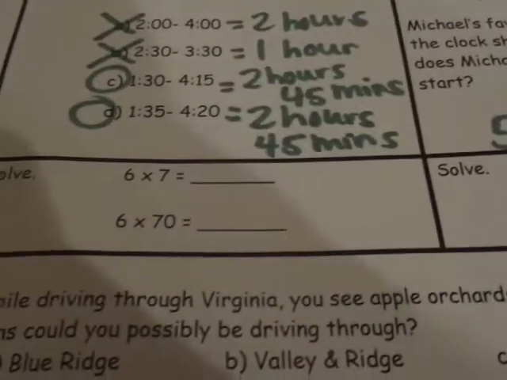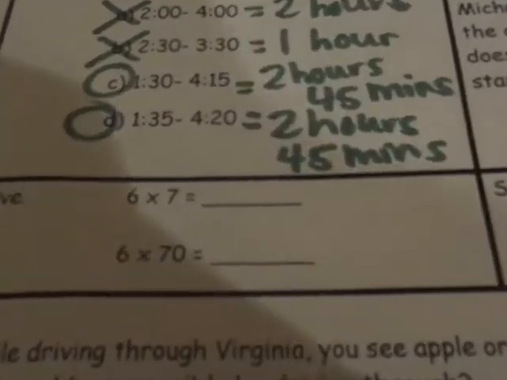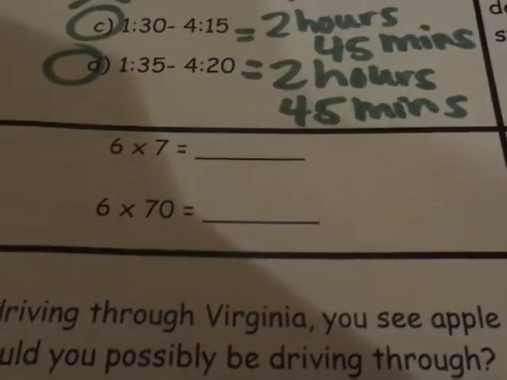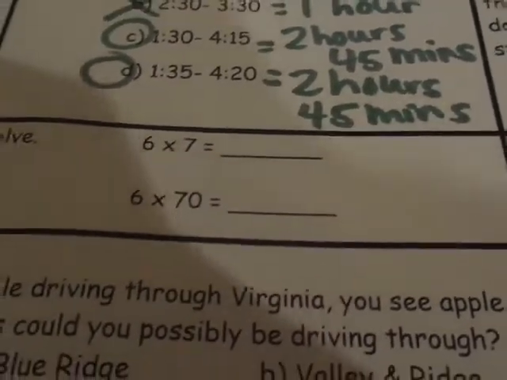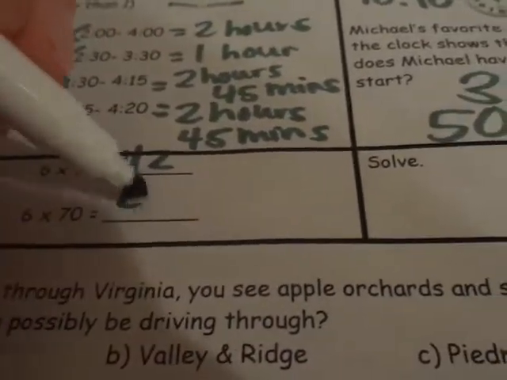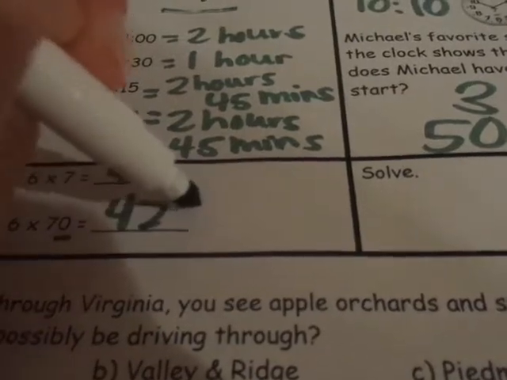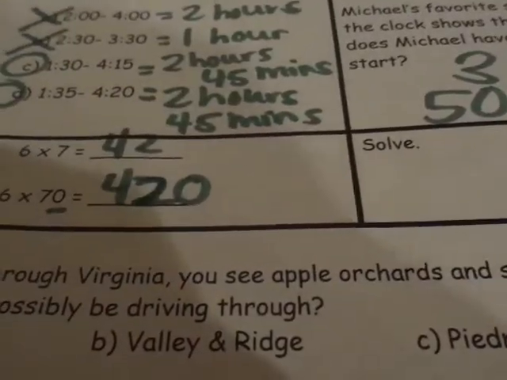Alright, the next one we have 6 times 7 and 6 times 70. So these are some tricky facts. We got to make sure we know our multiplication facts. So 6 times 7, 42. 6 times 70, we just add that 0 on the end of our product, 420.